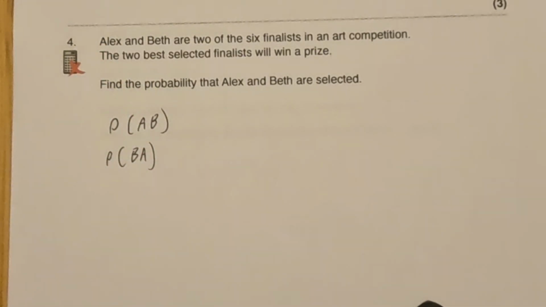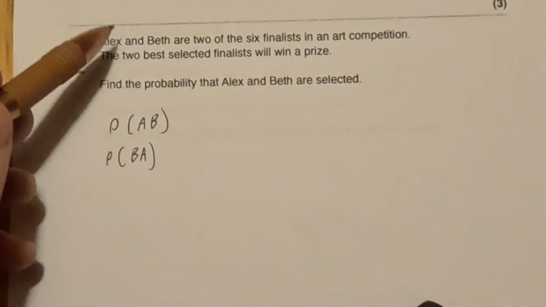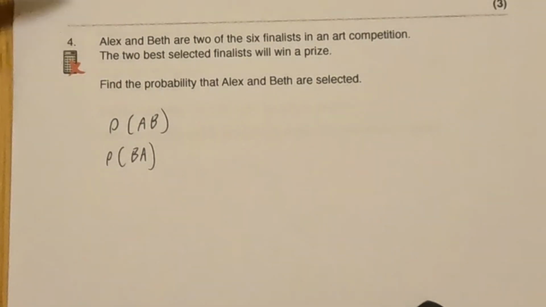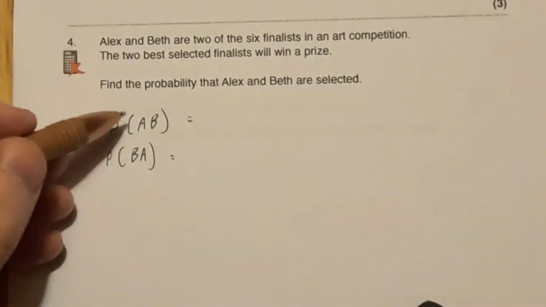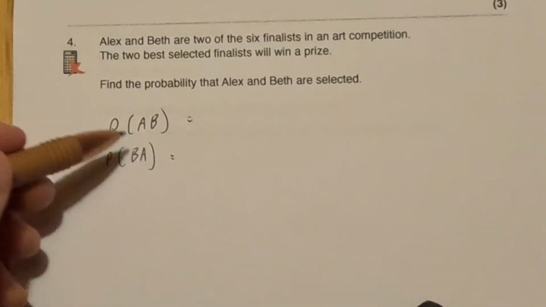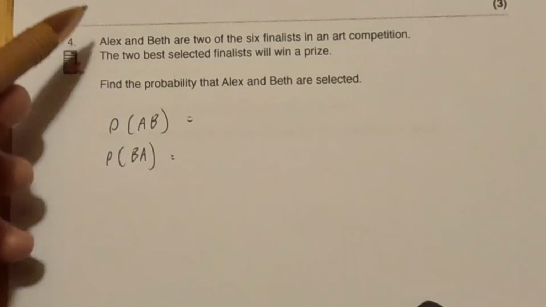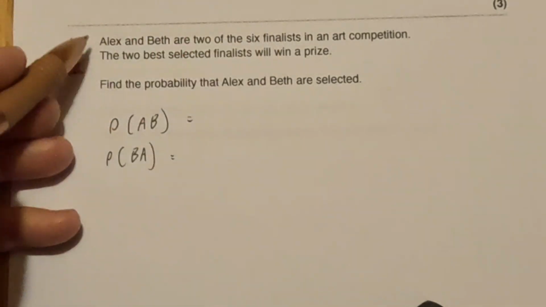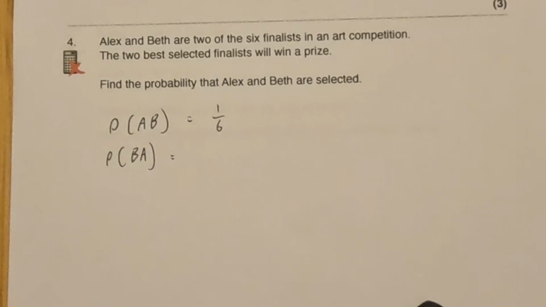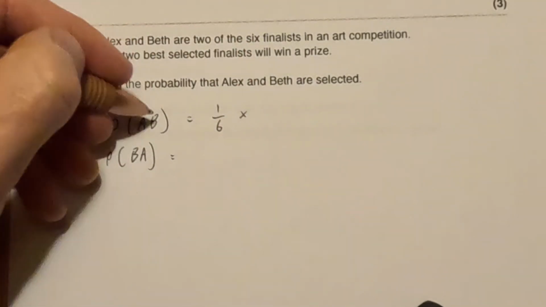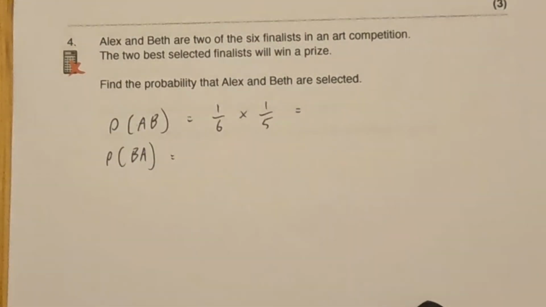So that's one approach. Another approach would just be to consider the two girls and say the probability of one of those is selected and then the other one being selected. So I'm going to do the two different approaches. So let's start off with this one, the probability of finding Alex and then Beth and then Beth and then Alex. So in terms of Alex being selected first, of the 6 finalists all together, there's one of them that's Alex, that's going to be 1 out of 6. Then if Alex is chosen, then the probability the next one picked is Beth would be 1 out of 5, so 1 over 5. And then if we times them together, that would be the probability of Alex and then Beth being selected.